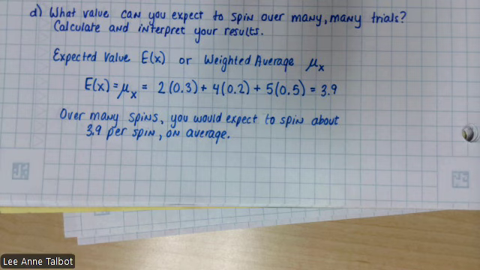Okay, you would expect to sell about 1.1 cars in the first hour on average.